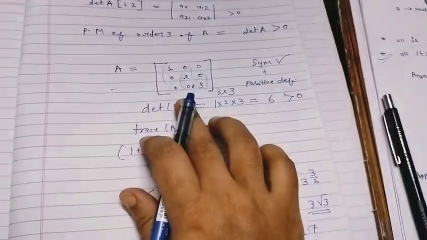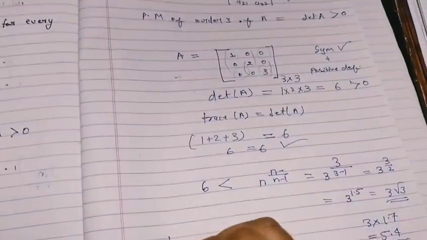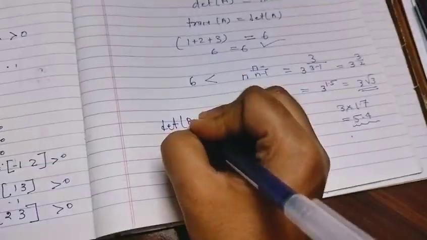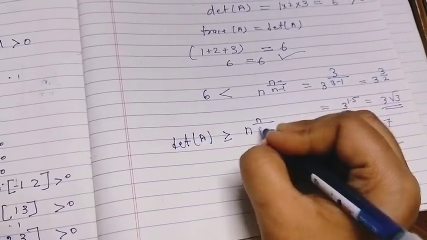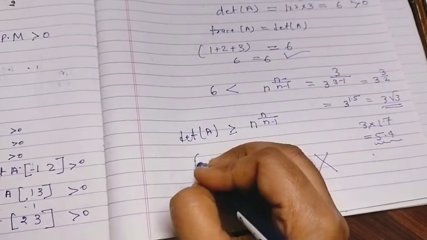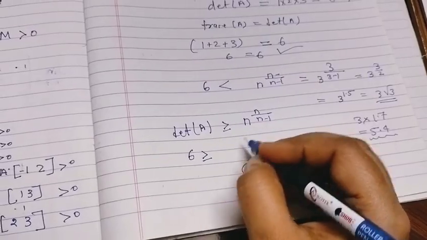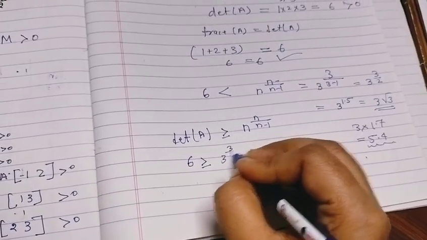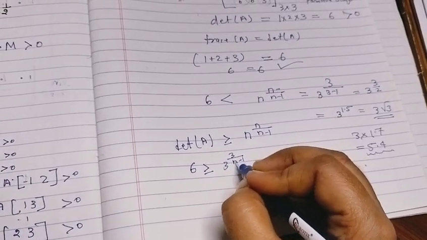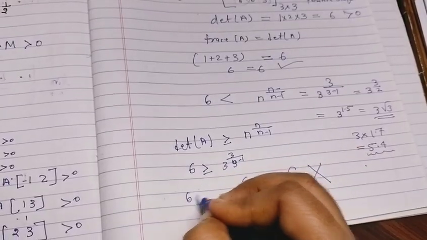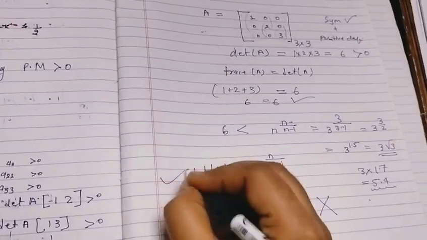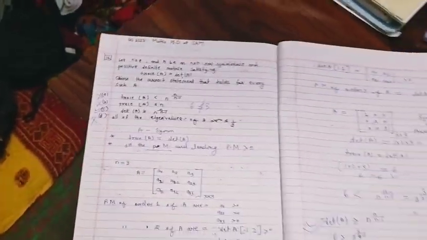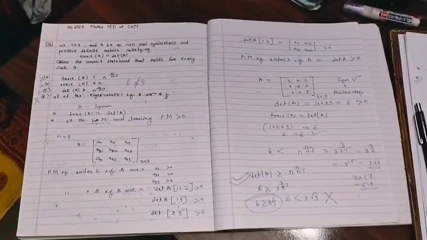And by this example we can check that determinant of A is greater than or equal to n raised to the power n by n minus 1. Here determinant is 6, which is greater than 3 raised to the power 3 by 3 minus 1, which is 3 root 3. Yes, 6 is greater than 3 root 3. So my option C is correct. Okay, so that's it. I have shown the whole solution.